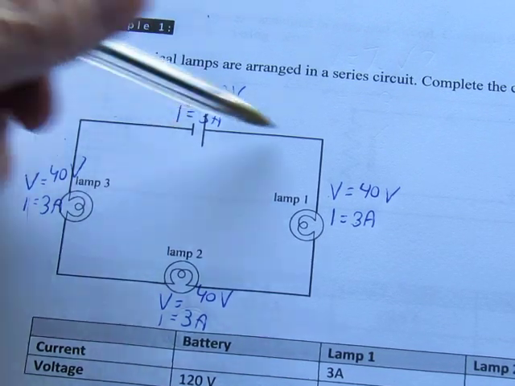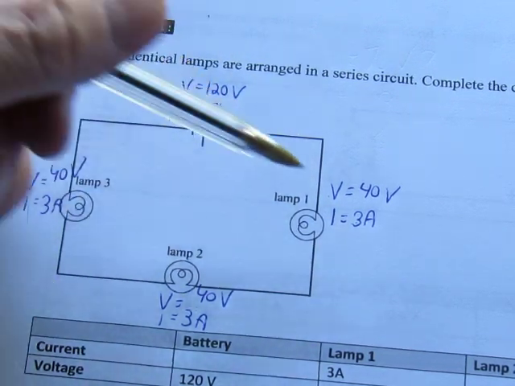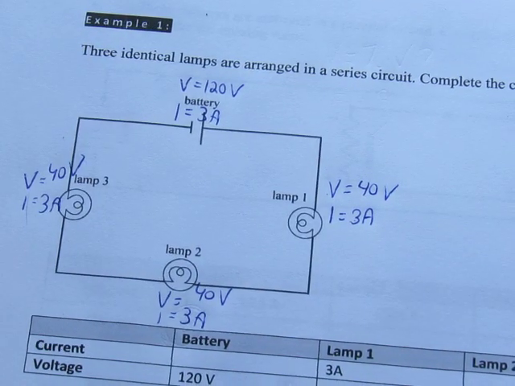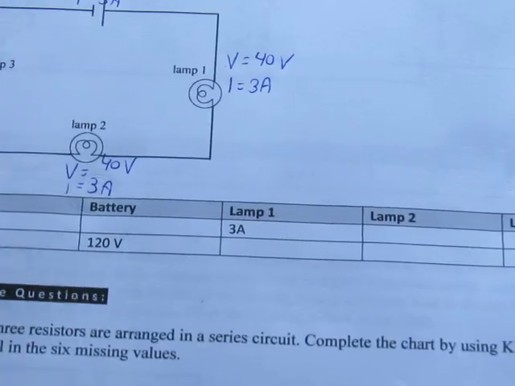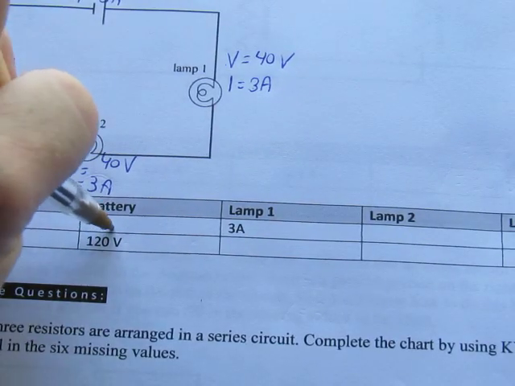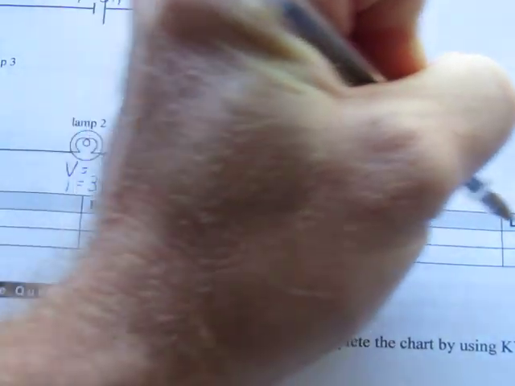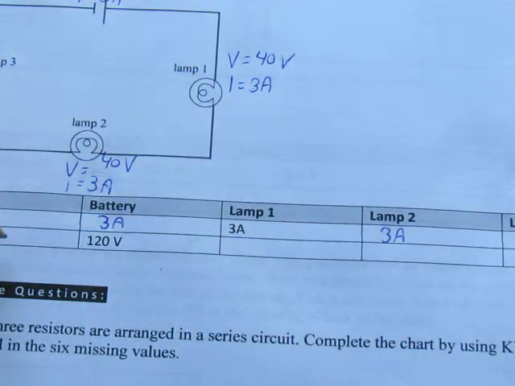So the current does not split, the voltage does. And then you could fill in your chart. Each one of these would be 3 amps, 3 amps, 3 amps, and the voltage would split up.